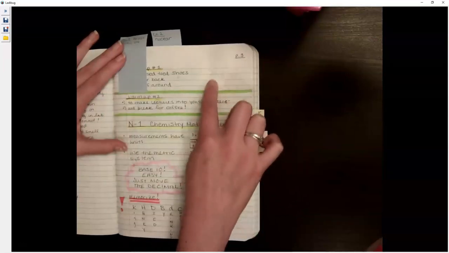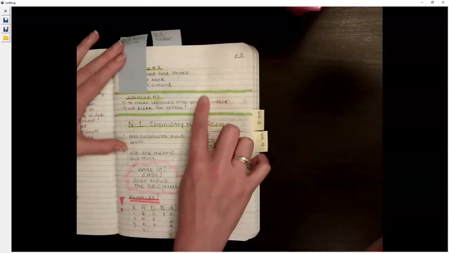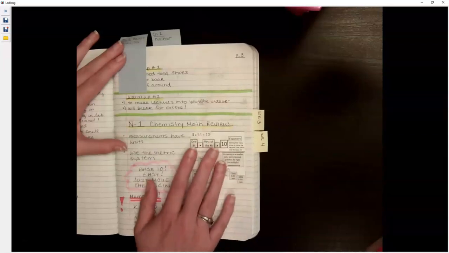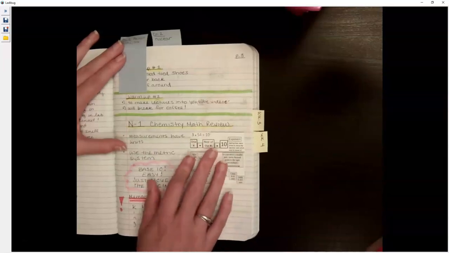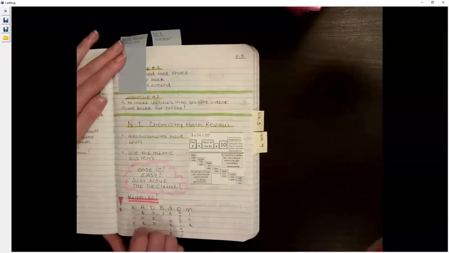You do one big highlighter line to show where one assignment ends and where the next assignment begins. You do not need to start a new assignment on a new page. Just put your highlighter line to divide the assignments and keep going. That way we don't waste as much space in our composition notebook during the year.